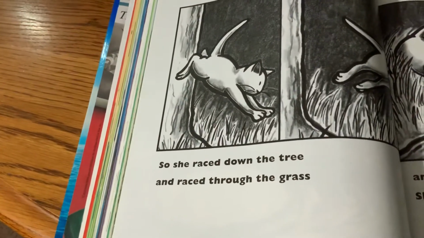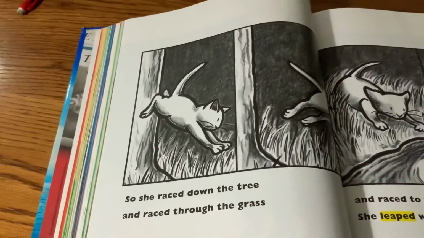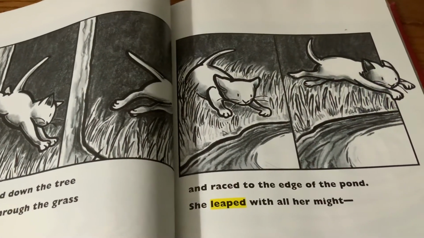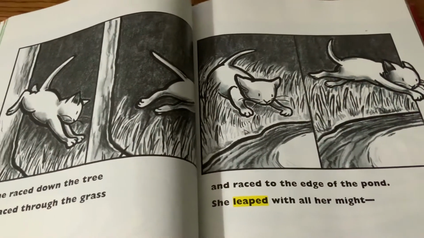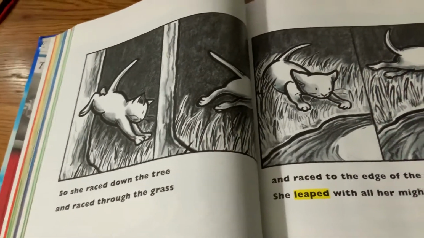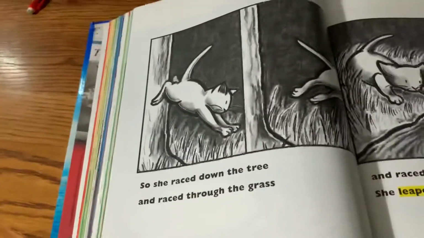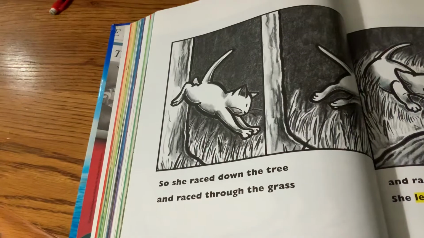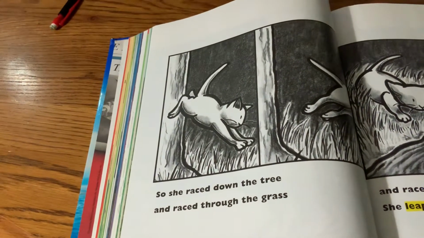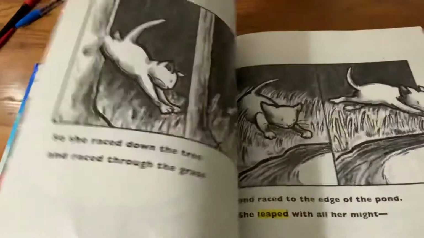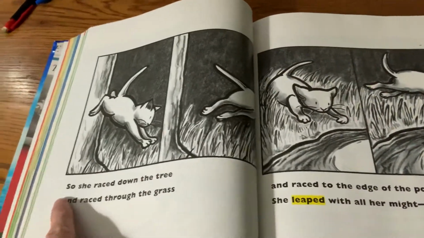So she raced down the tree and raced through the grass and raced to the edge of the pond. She leaped with all her might. Okay, the author begins his pages with the word so. So she raced down the tree. It signals that there's a connection to what happened before. Okay, what happened before? She saw the milk, what she thought was another bowl of milk. The word so makes a connection between that page and what she does here.